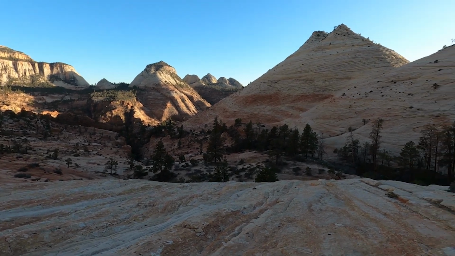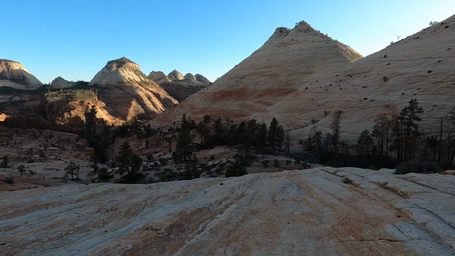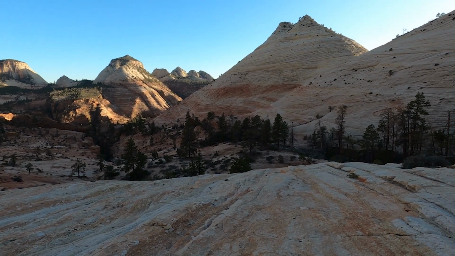You can see how easy it is to find cool spots and go right out to them and find really cool compositions that you may or may not have seen before.